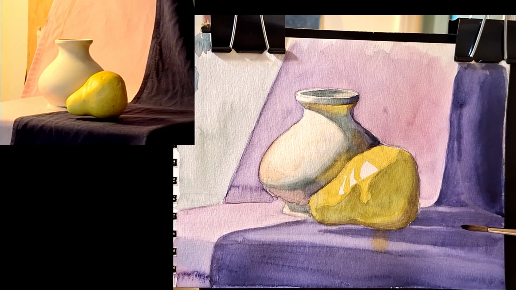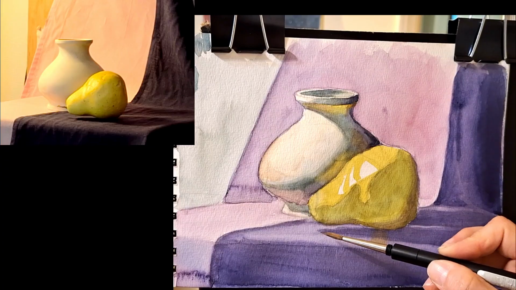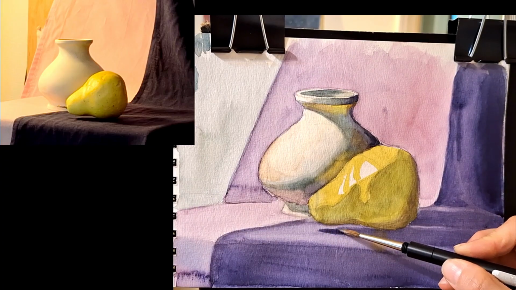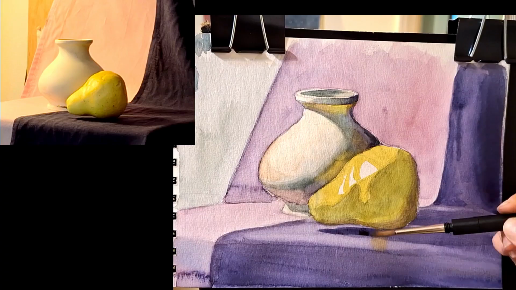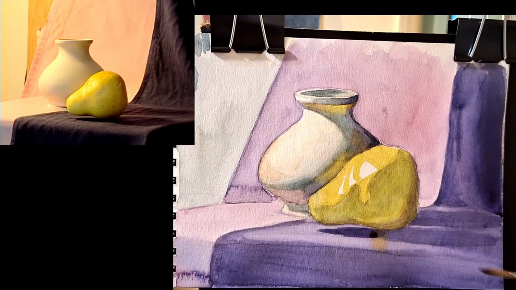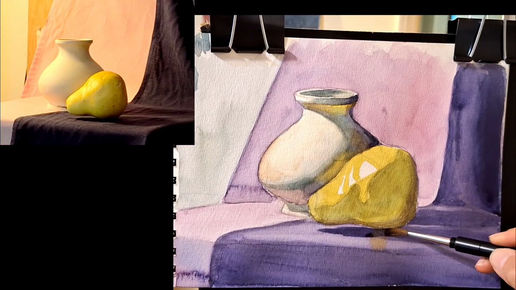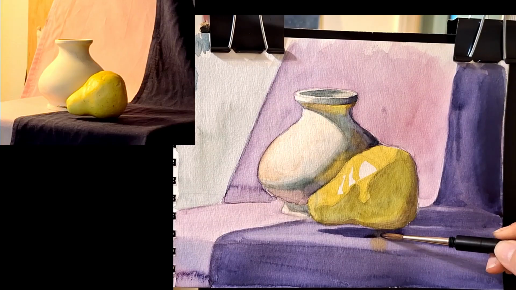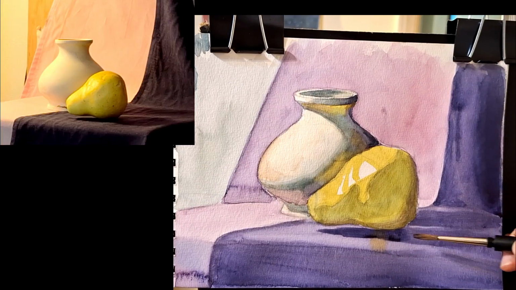I am going to darken this shadow here, especially right under the pear. See how intensely dark it is there? But as it goes away from the pear, it starts to be less dark.